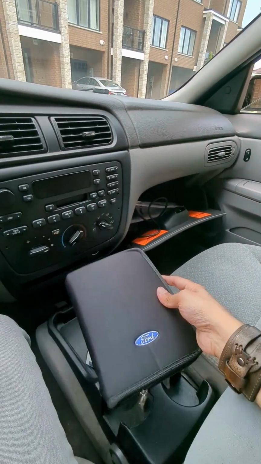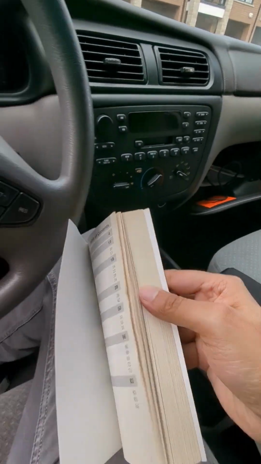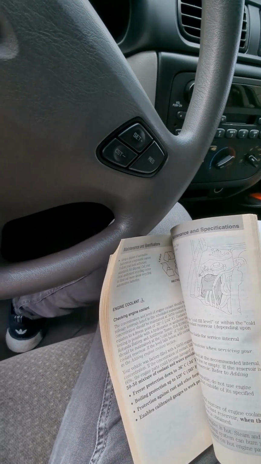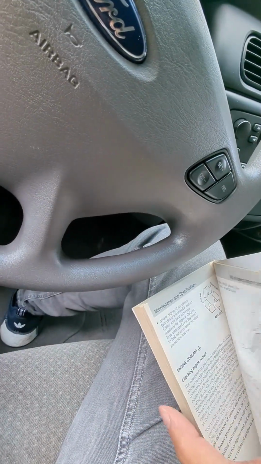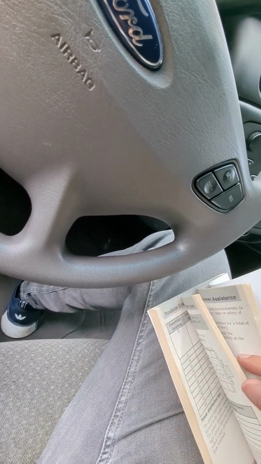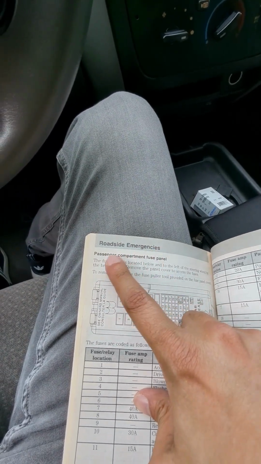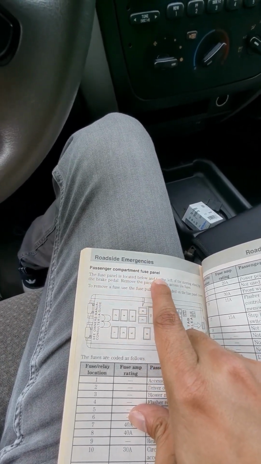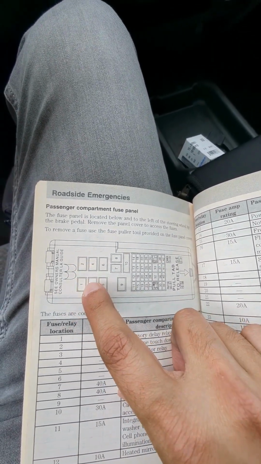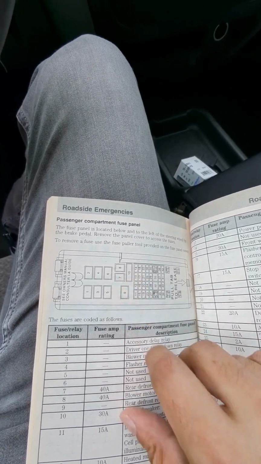Now before getting started with the AC blower motor replacement, you first need to find your owner's manual just to find the location of the blower motor relay, the fuse, as well as the resistor and the blower motor itself. You basically need to go to the roadside emergencies, passenger compartment fuse panel, and here you will get a diagram, 1, 2, 3, 4, 5, 6, 7, 8, 9, 10.